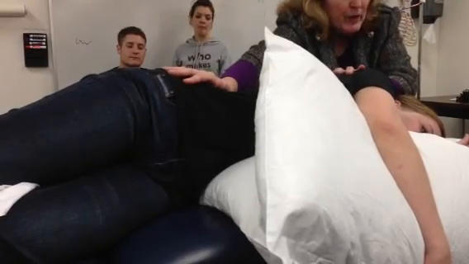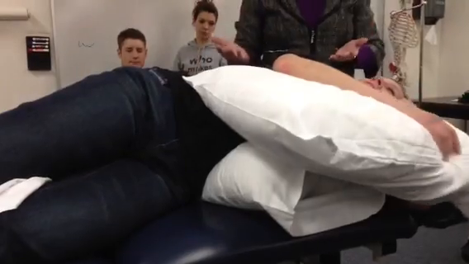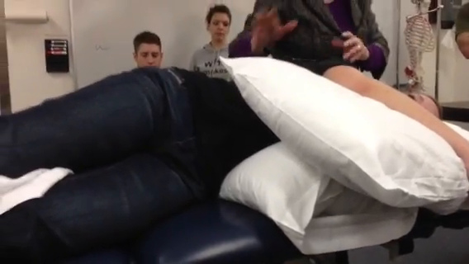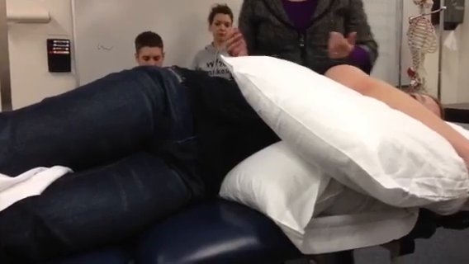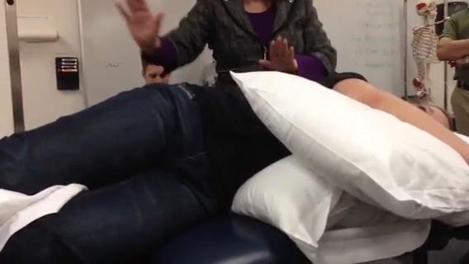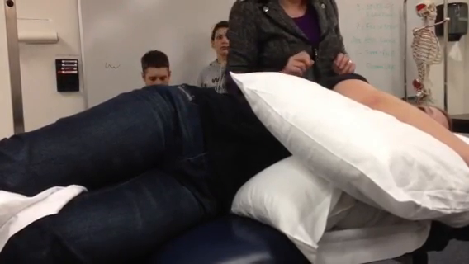Okay, so what you're going to find, we're working with normals, so you're going to see the normal movement. If you're working with a patient, you may not see any movement at all. You think, am I doing this right? They're just not moving. But you're going to find as you do this that, whoa, I got increased range of motion. Once that happens, that's your release.